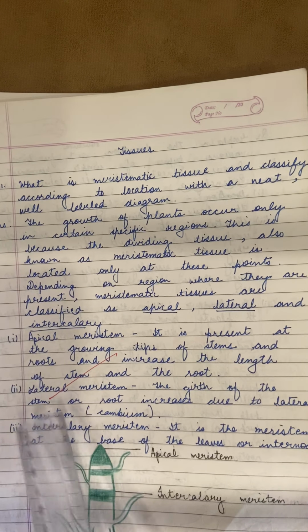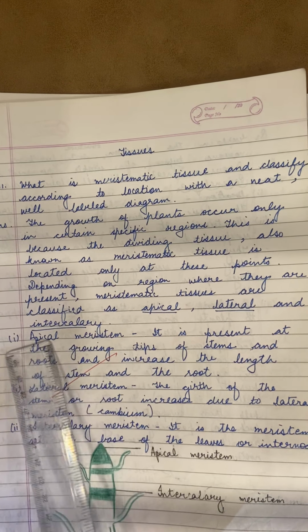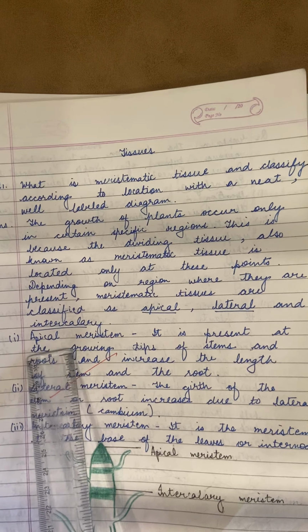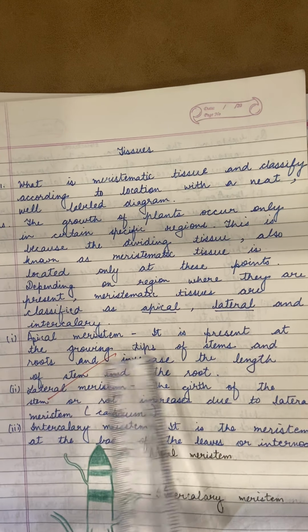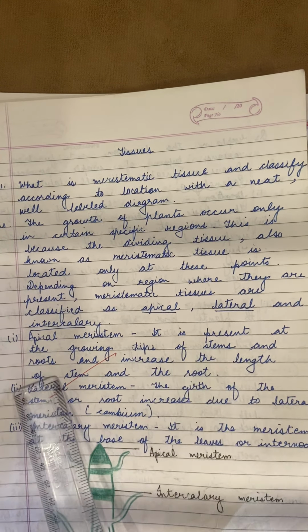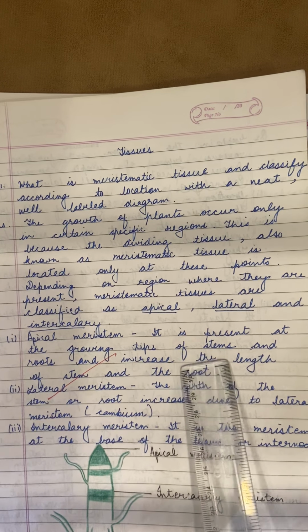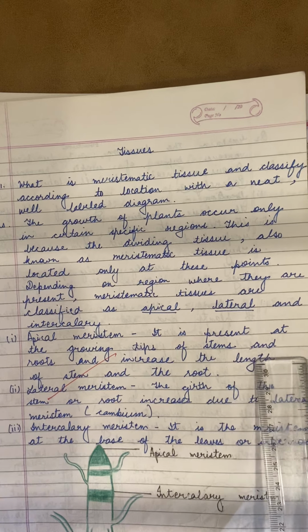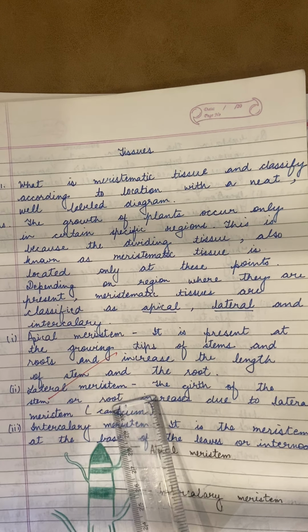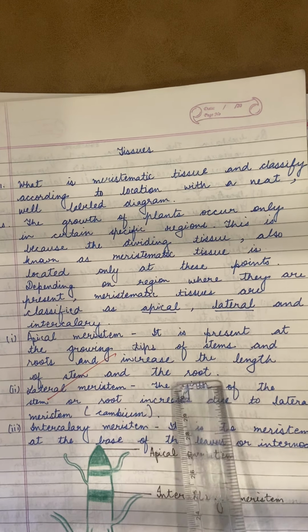So what is the apical meristem? As you can see from the name itself, it is present in the apex, that is, in the growing tips of the stem and the root. So they increase the length of the stem and the root because they are present on the root and the shoot tip.